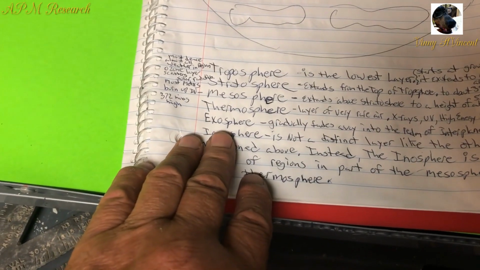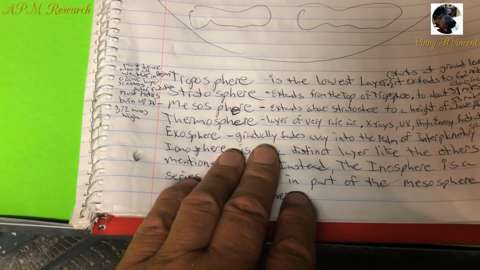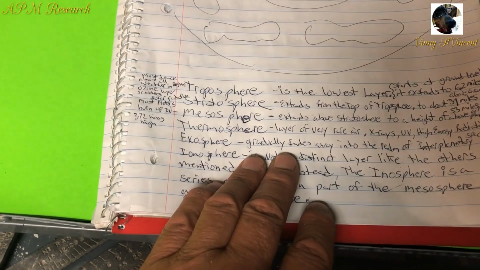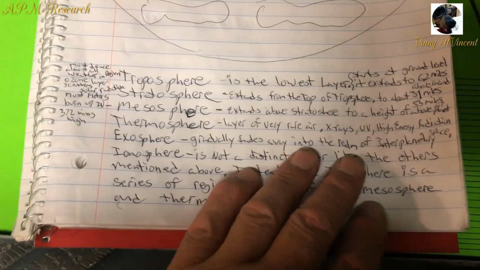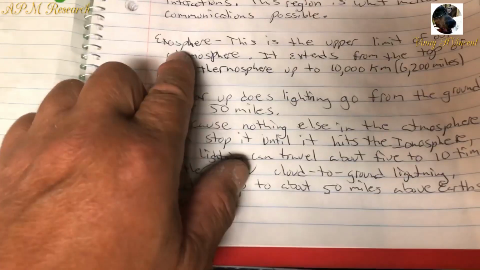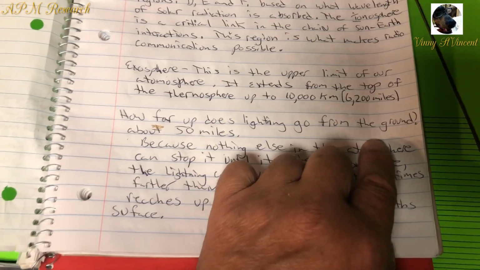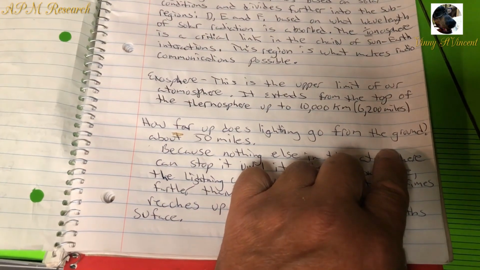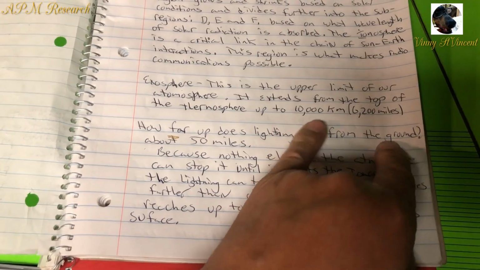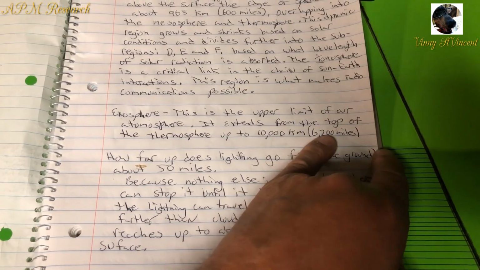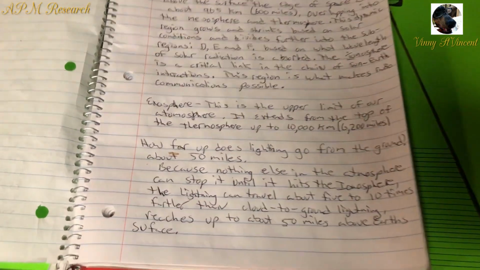The next one would be the exosphere. This is the highest one outside of all of our spheres, and it gradually fades away into the realm of interplanetary space. And in the exosphere, this is the upper limit of our atmosphere. It extends from the top of the thermosphere up to 10,000 kilometers. That's 6,200 miles above the planet.